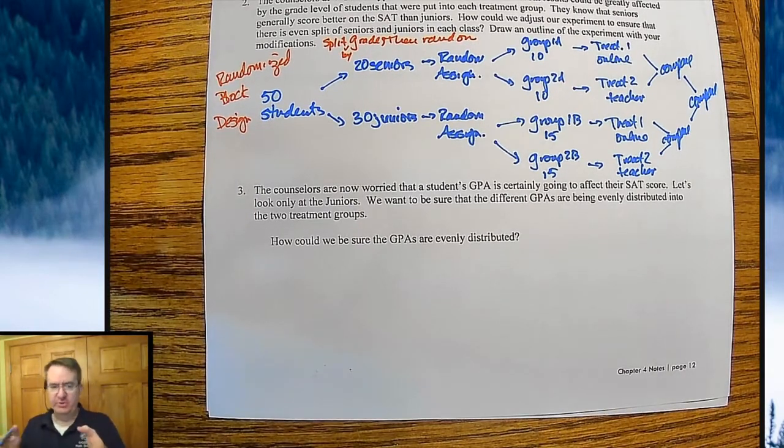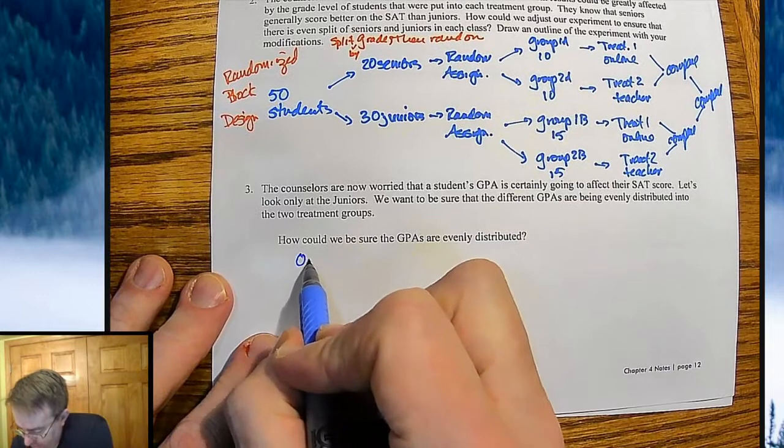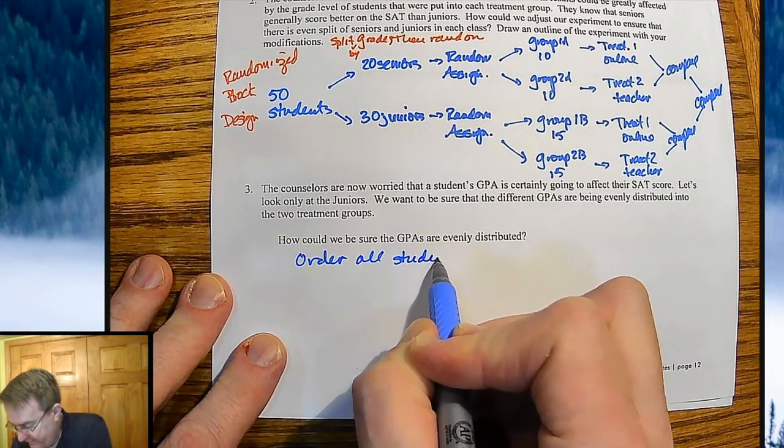We've got these 30 juniors, and we're going to line them all up, lowest GPA to the highest GPA. How do you make sure that we get a similar distribution of GPAs in both the online and the teaching groups? What you end up doing here is ordering all students by GPA.